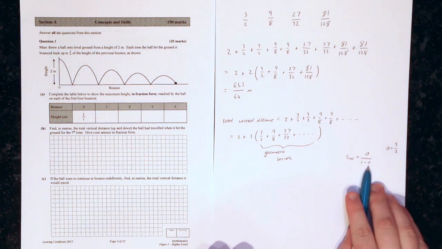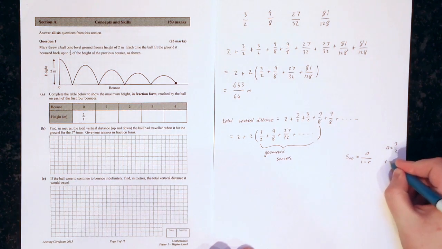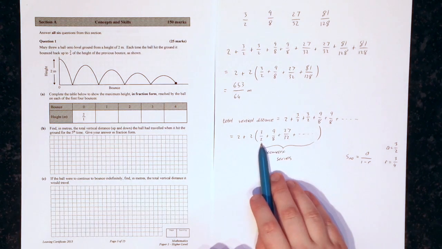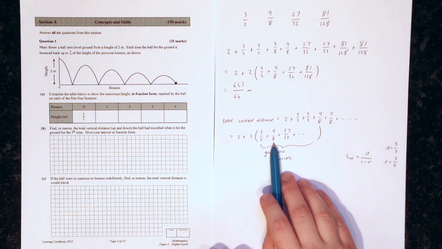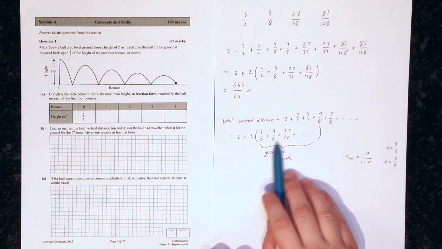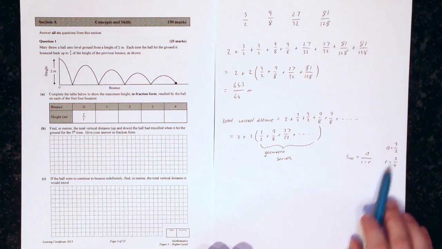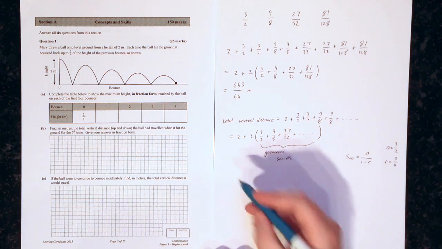The other thing we need is the common ratio, which is the number we multiply each term by to get the next term. The ratio will be 3/4, because to get from 3/2 to 9/8, we multiply by 3/4. And to get from 9/8 to 27/32, we multiply by 3/4, and so on. So here's the value for a, here's the value for r.